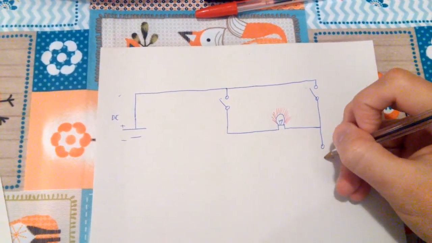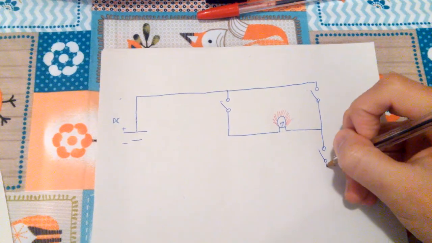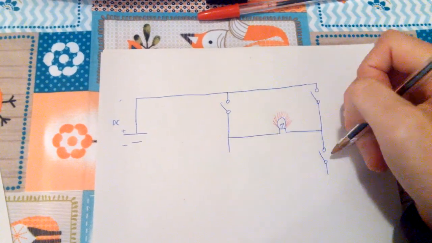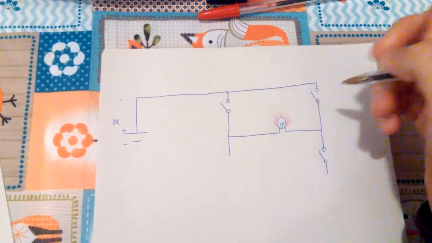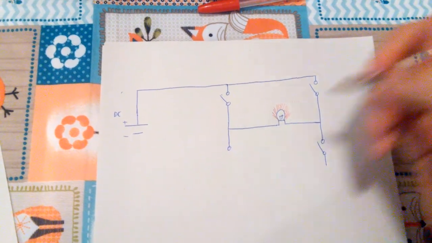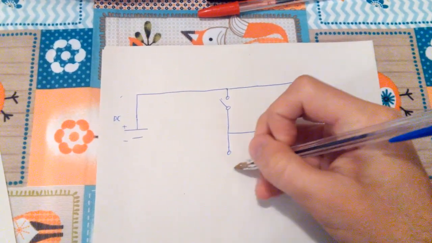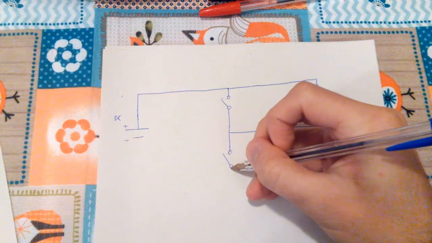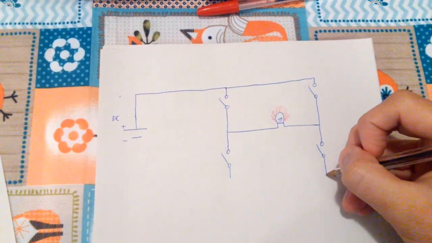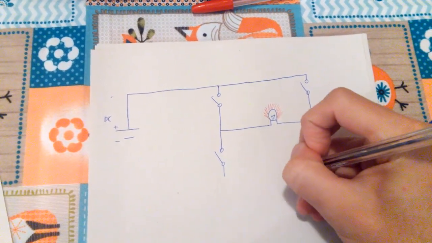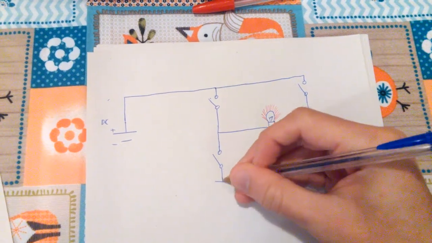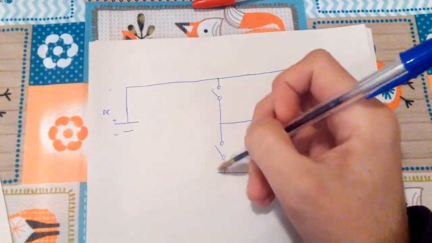Now we have two additional switches here, so it's a combination of four switches. We have another switch here and here. There we go. And I can go all the way back to my source now.